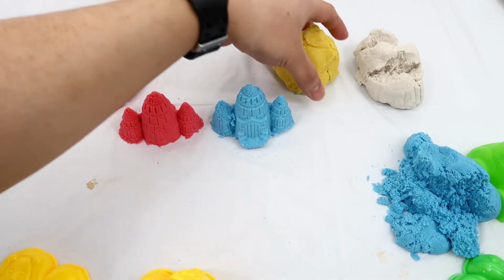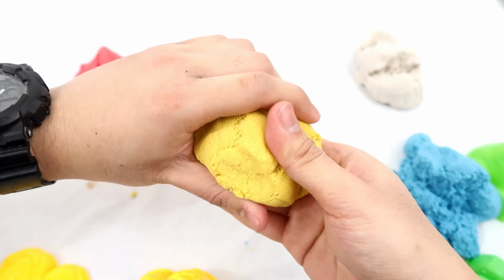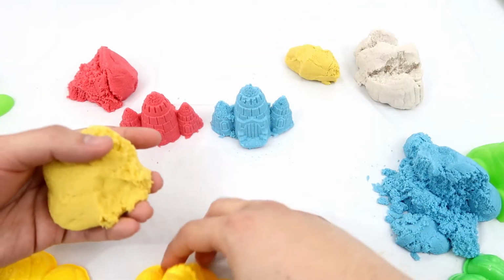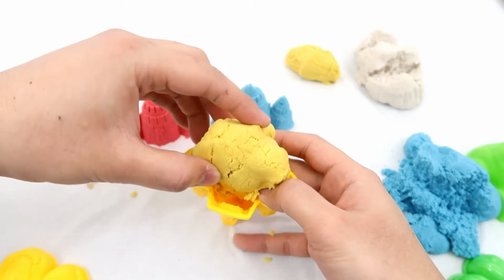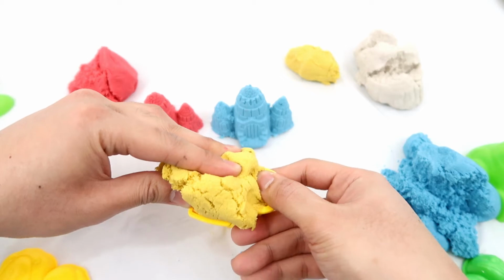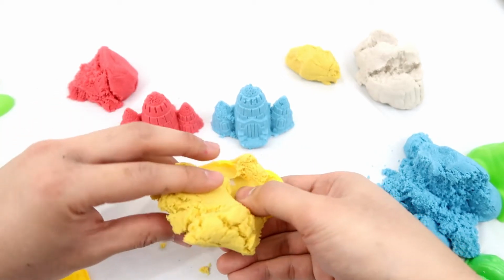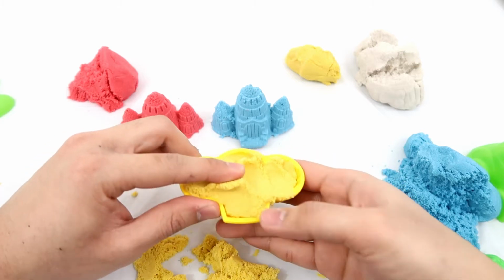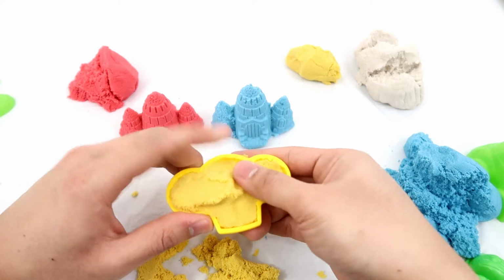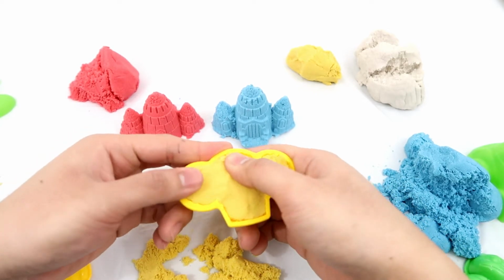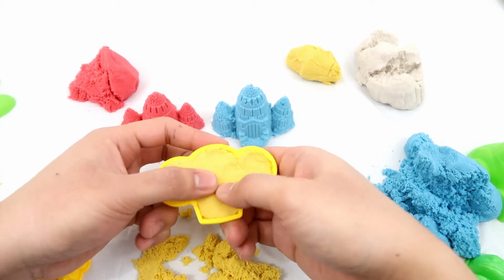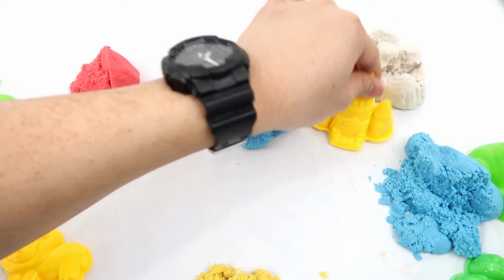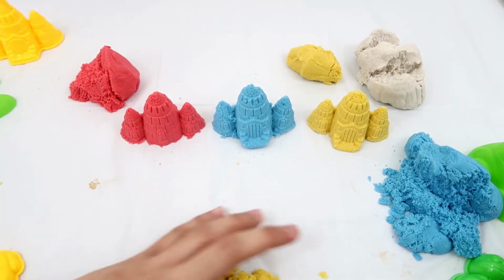Cool. Right. Now I'm gonna use the third, this yellow kinetic sand. Yay! Now we have all three palaces.